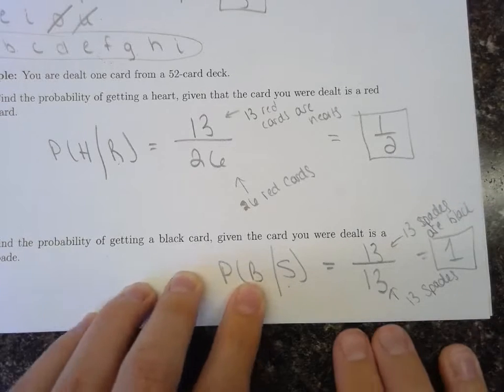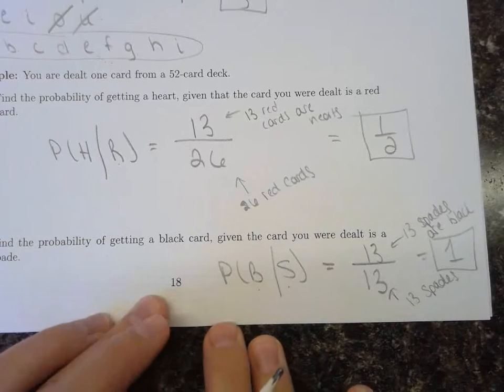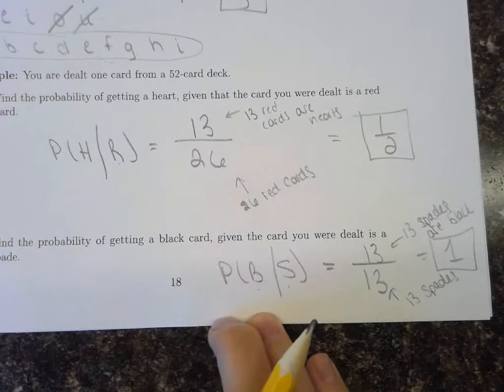If you were gambling and someone said, I drew a card and it's a spade, what's the probability that it was black? You could say it's 100%.